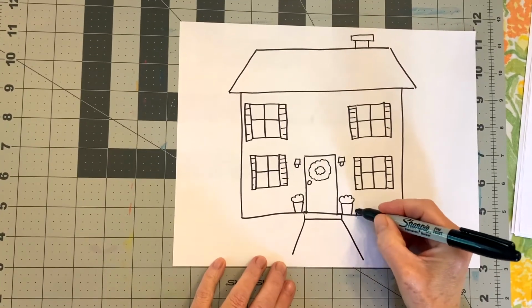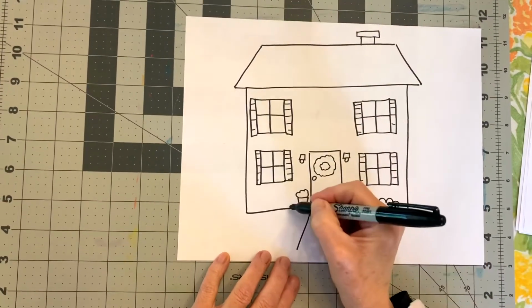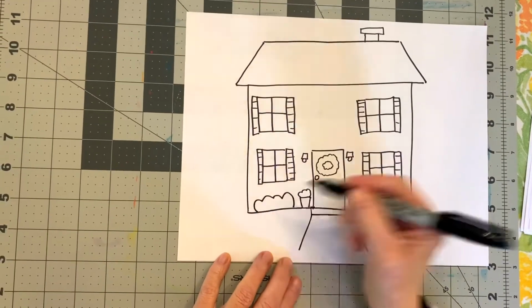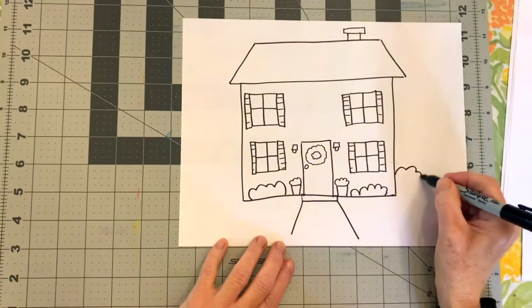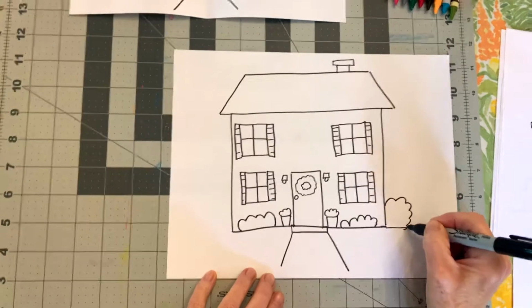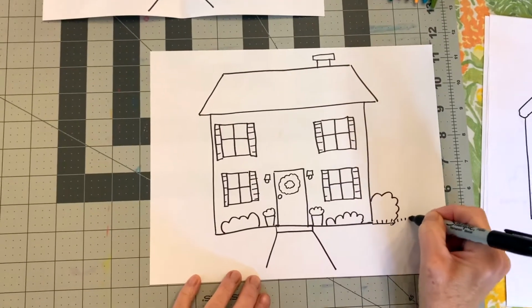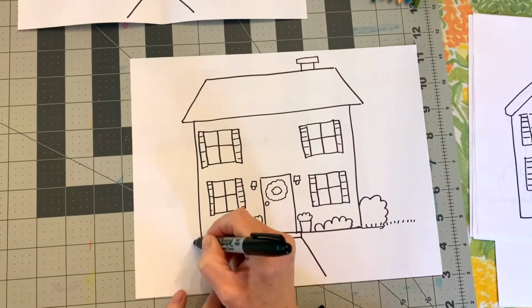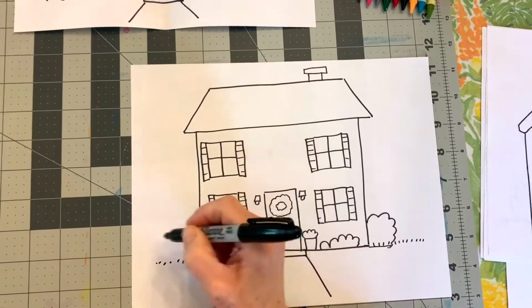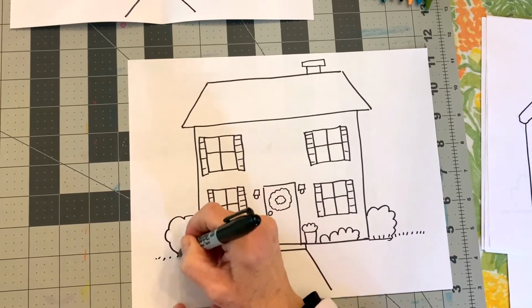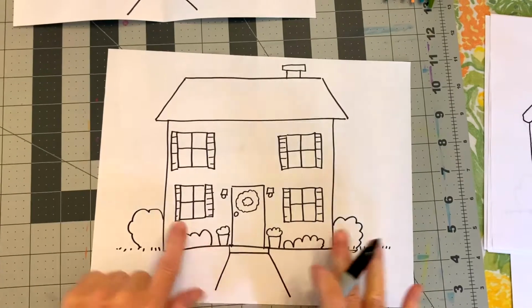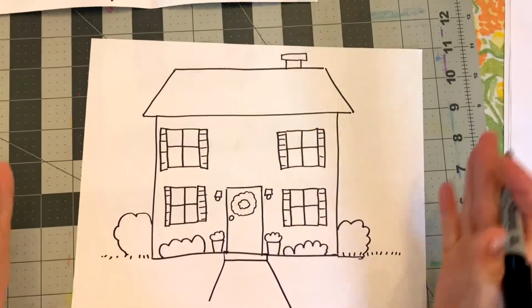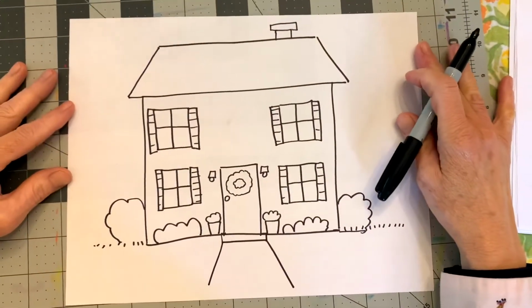And I'm gonna put some bushes in front of the house, just simple, any way you want. I'm gonna put one over here on the side of her. And maybe I'll put some grass over here. And another bush over here. Remember, we're symmetrical, so we got bush, bush, bush, bush, and grass. It's very organized, our house.